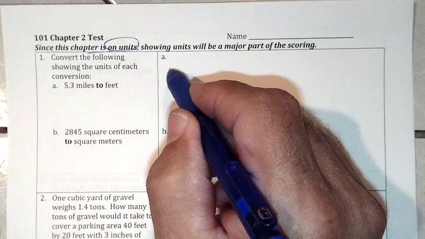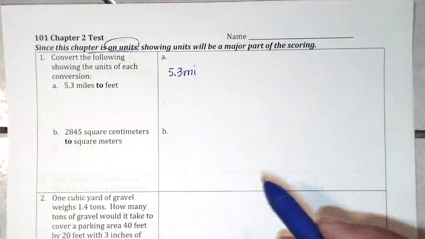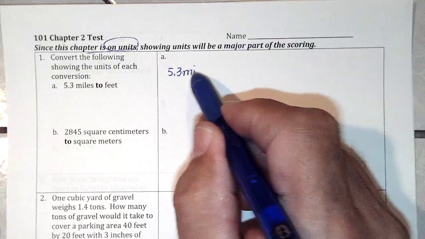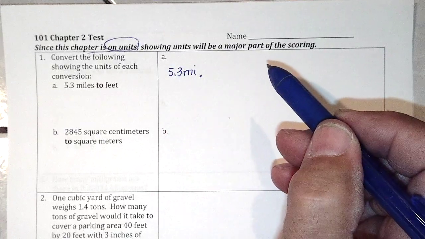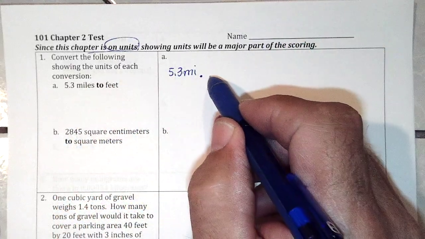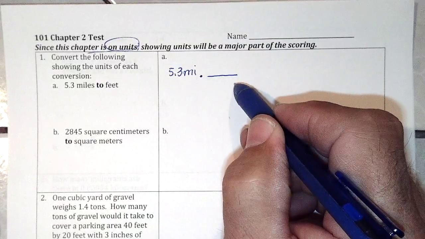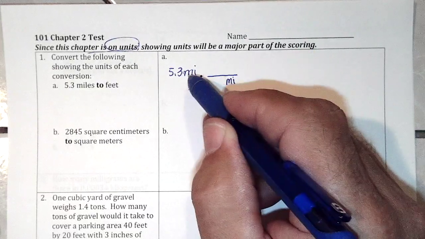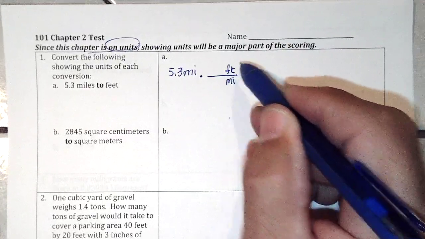We're starting with 5.3 miles, and we've got to get to feet. So this is the only unit on this. Now, the conversion factor comes from how many feet are in a mile or miles in a foot. And we write that as a fraction, and we want the miles to cancel out. So the miles has to be in the denominator. Numerator cancels the denominator. And we have to put feet in the numerator.